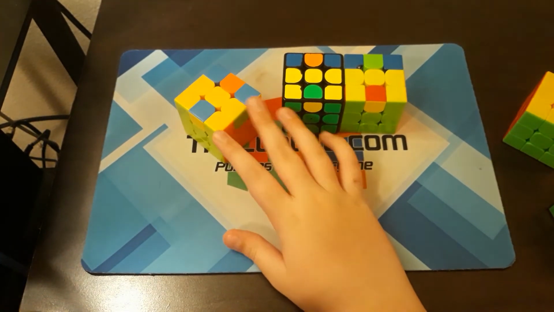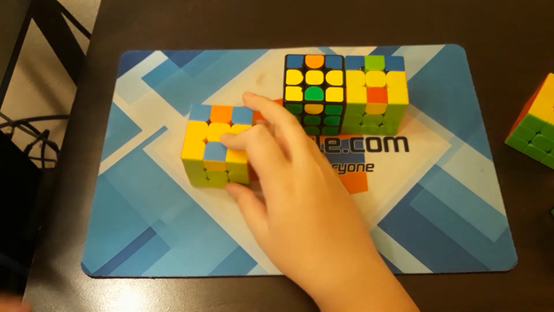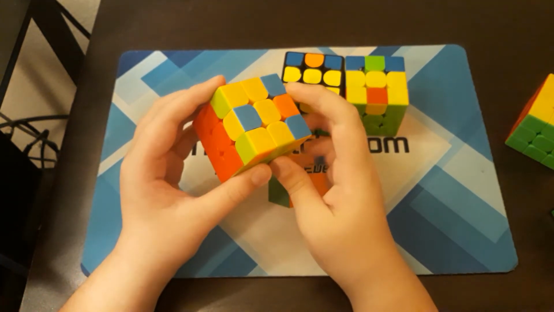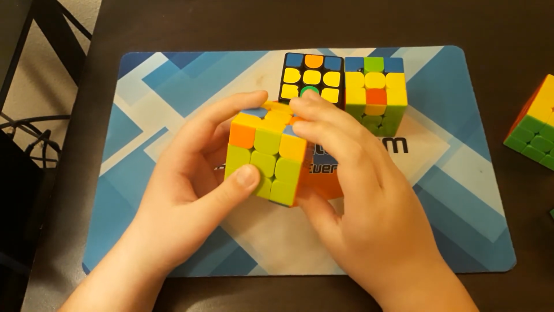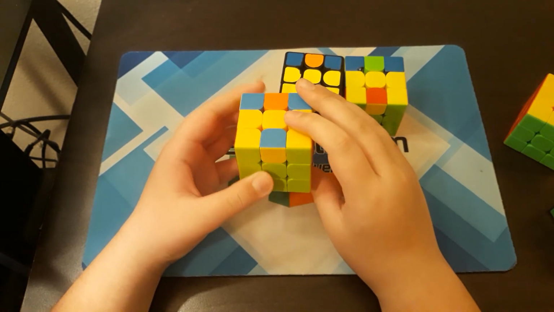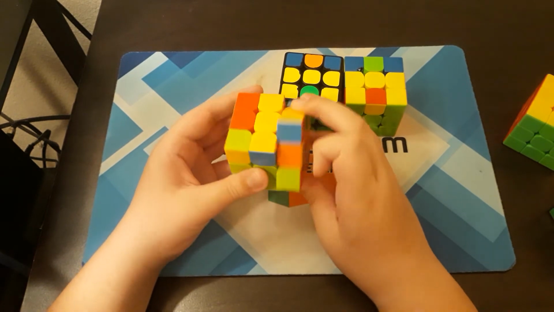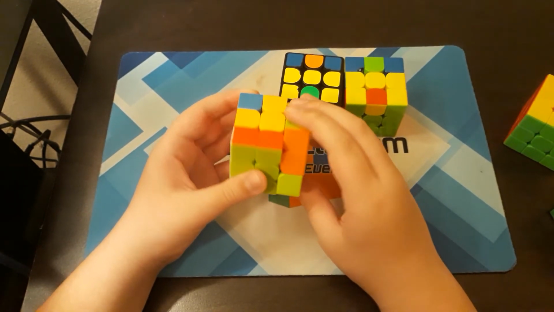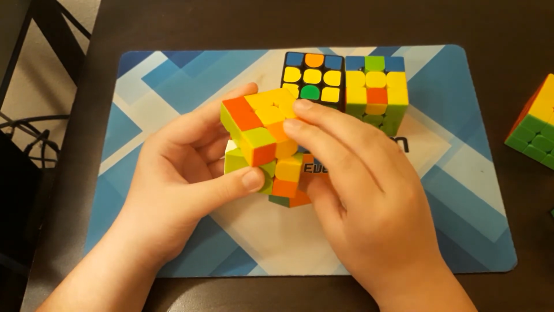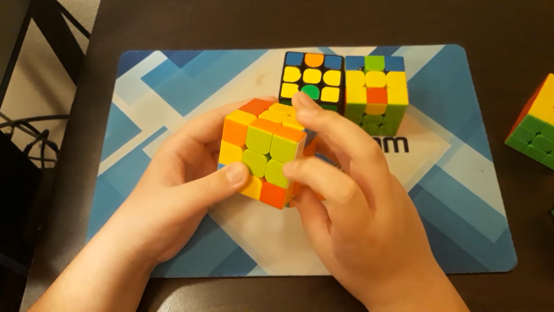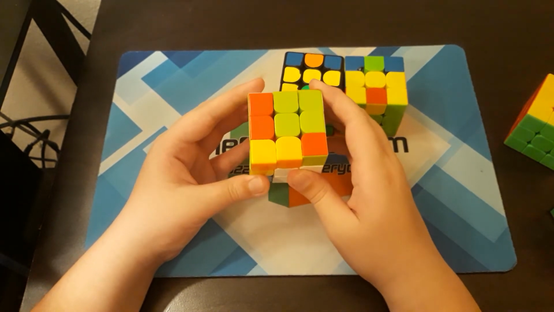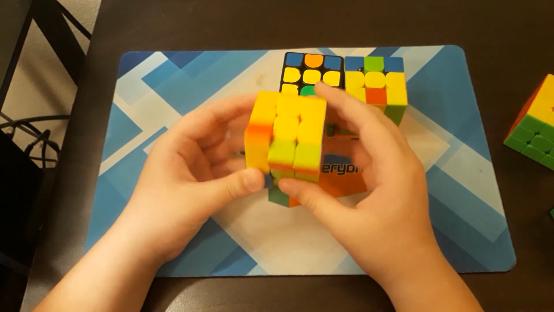For this next case, where it's like this, you want to hold it like this, and you want to do F, sexy move, and then sexy move without the U prime, F prime, or F2, wide R, U, wide R prime, L prime, U, L.